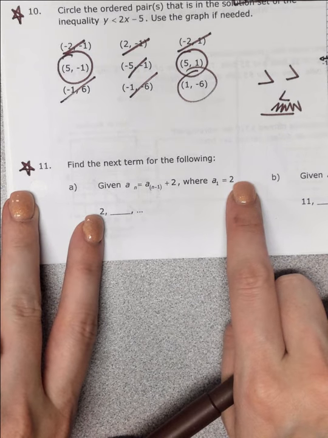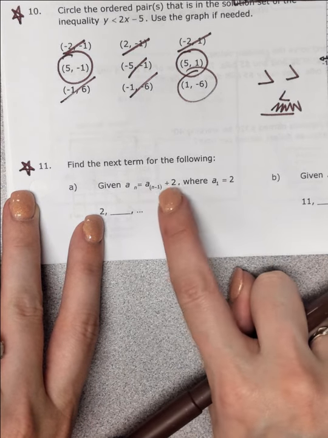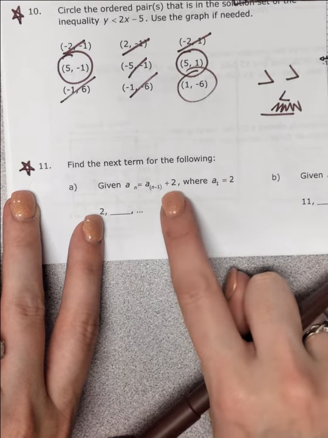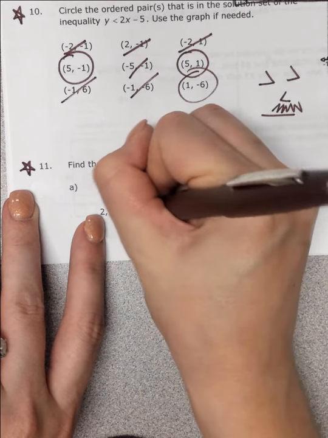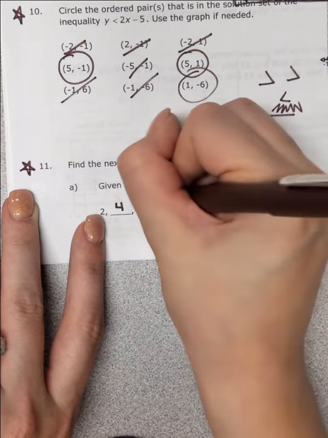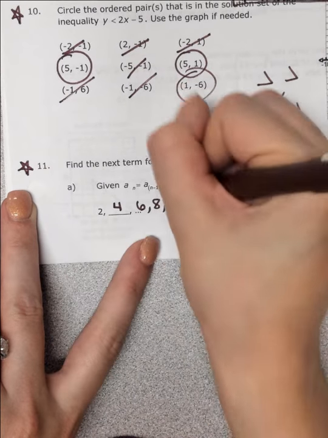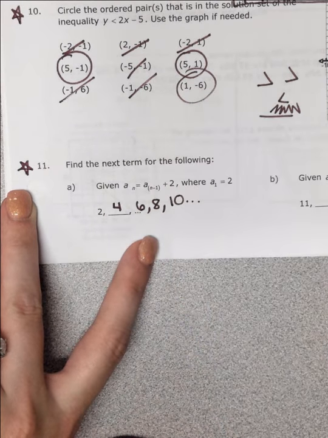The only other directions here tell you to add 2. So 2 plus 2 is 4. Plus 2, 6. Plus 2, 8. Plus 2, 10. And I could keep going as long as I wanted.